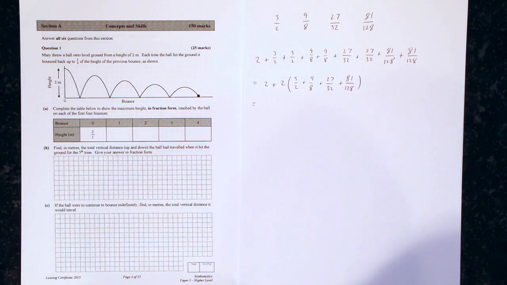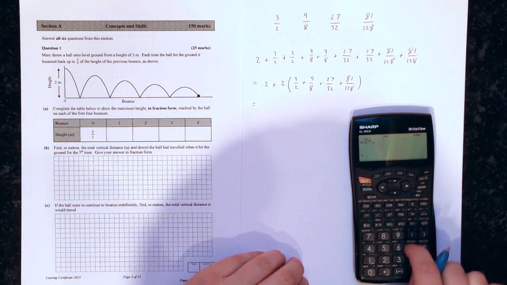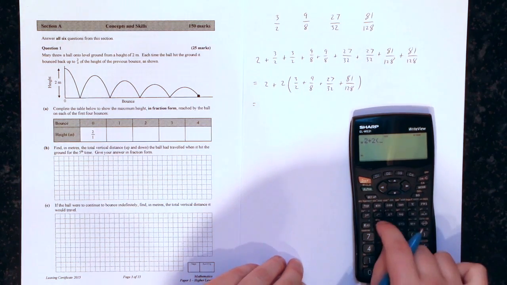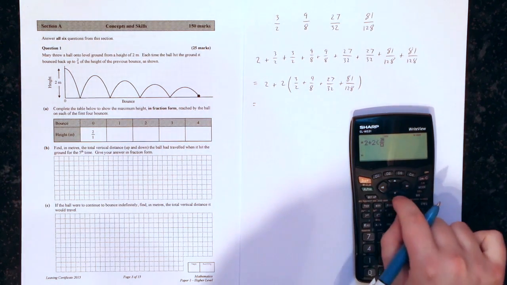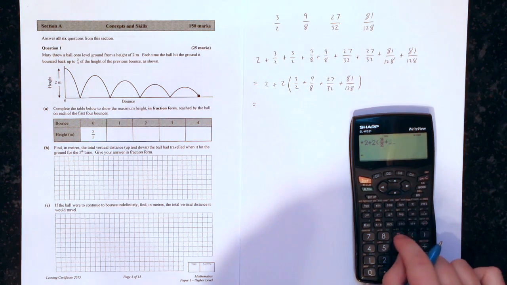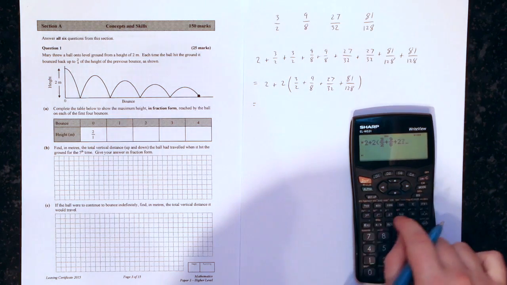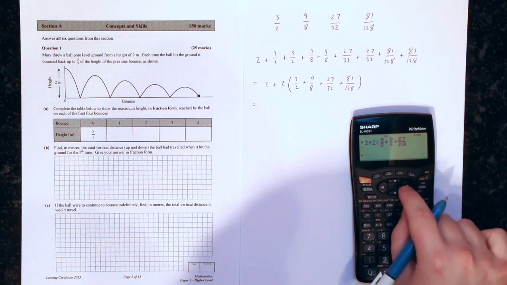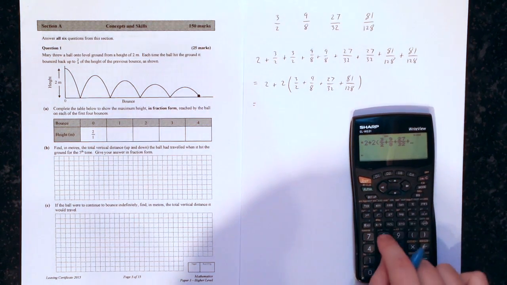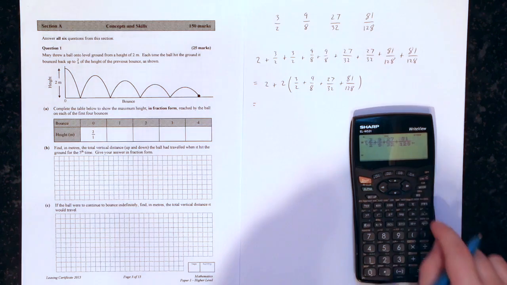So that will be equal to 2 plus 2 times 3 over 2 plus 9 over 8 plus 27 over 32 plus 81 over 128.